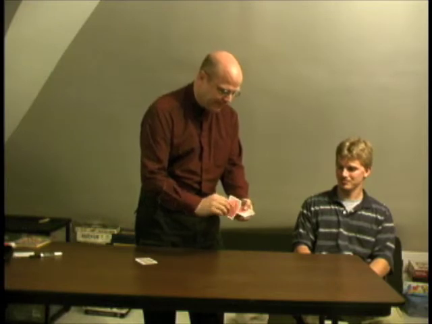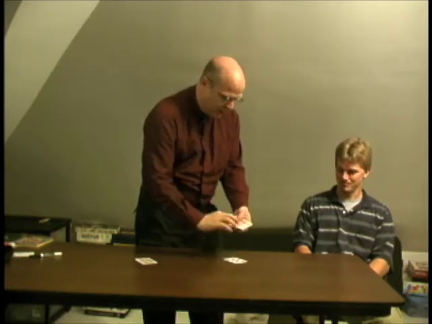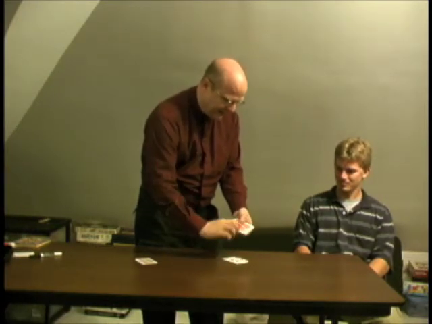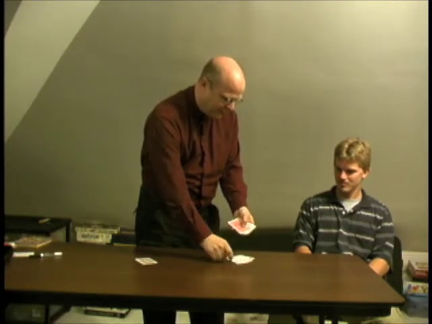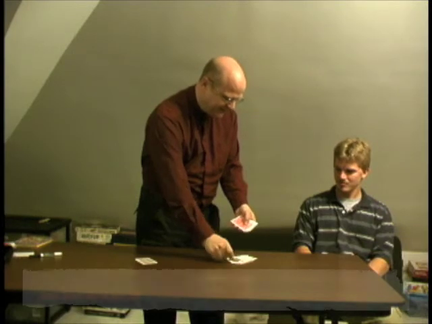We're looking for the 4 of clubs, right? 1, 2, 3, 4, 5, 6, 7, 8, 9, 10, 11, 12, 13, 14, 15, 16, 17, 18. The 4 of clubs. And that's any card at any number from a borrowed and shuffled deck. I'm Bob Miller from Rochester, Minnesota. Thank you.